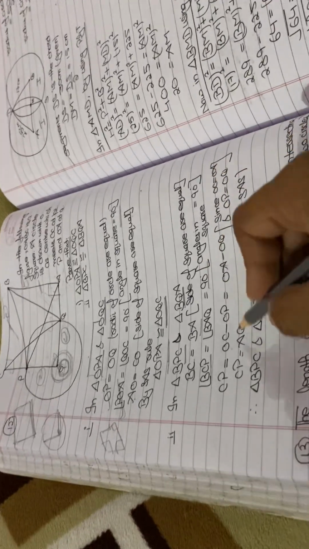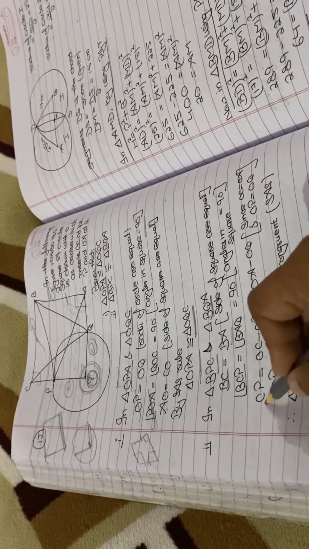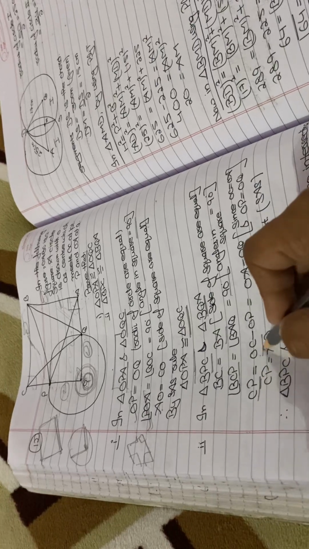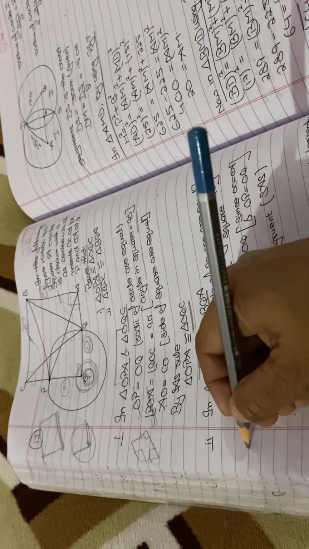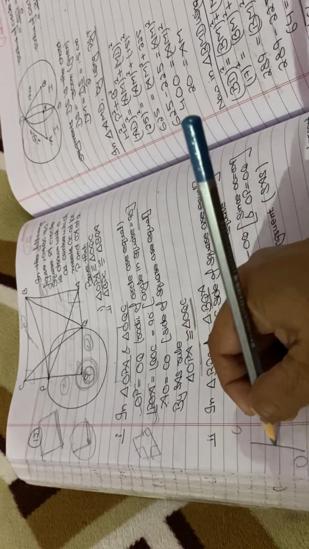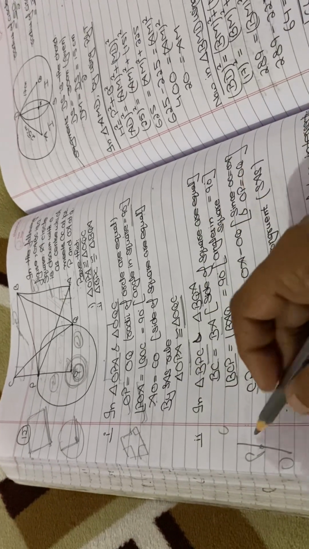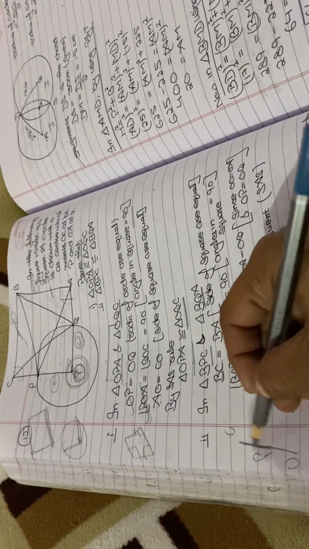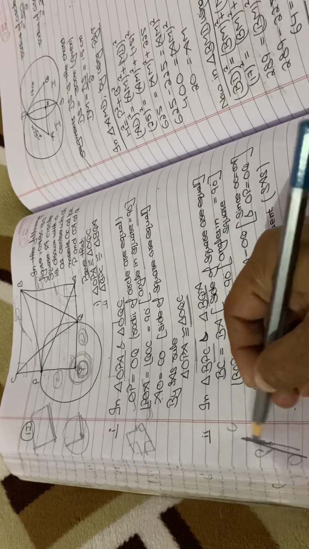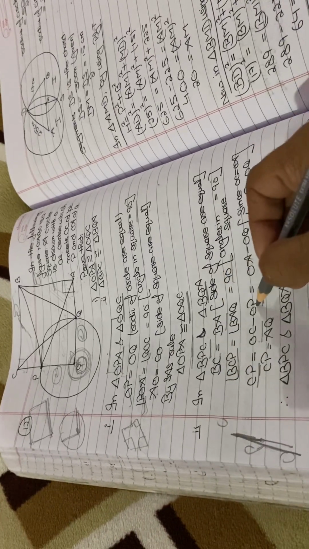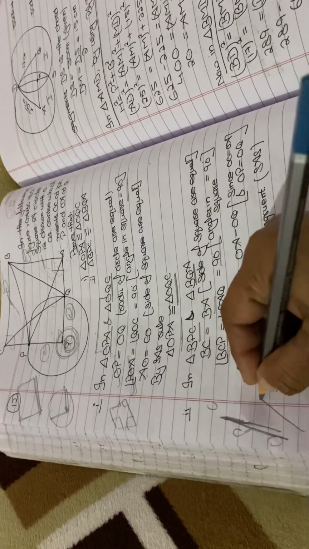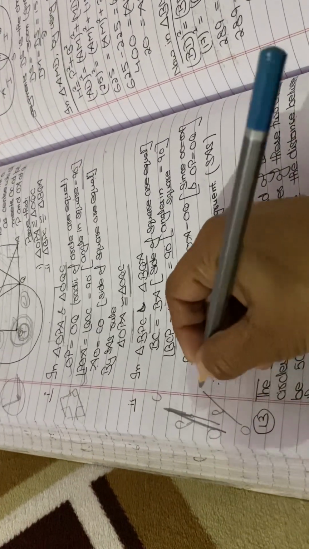Now, can I write CP as OC minus OP? I have the bigger line OC and there is a point P. So can I write CP as OC minus OP? I have a line, this is OPC.